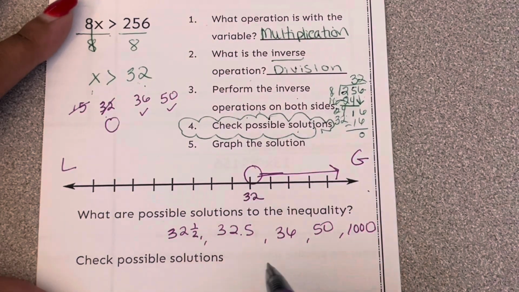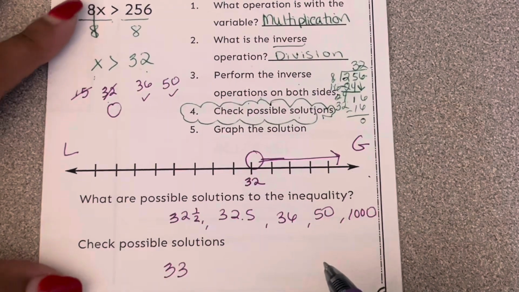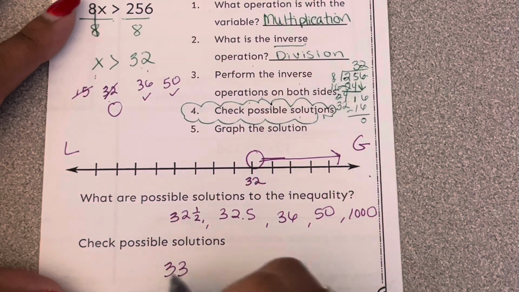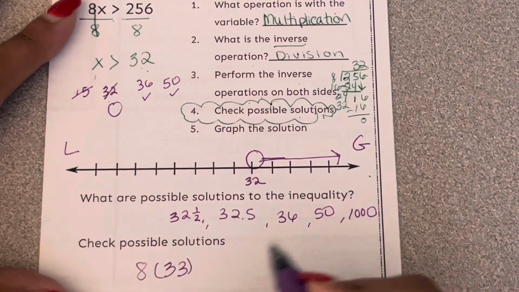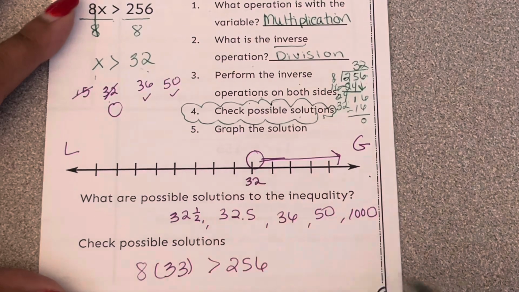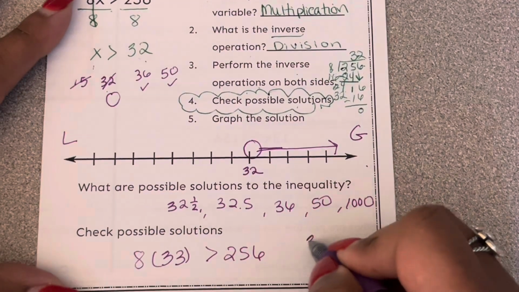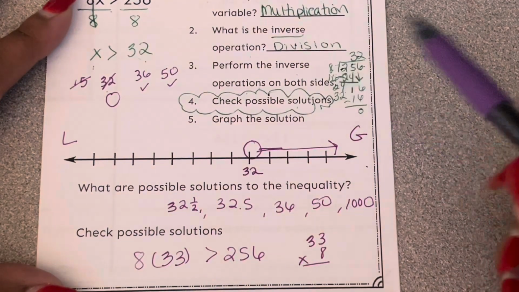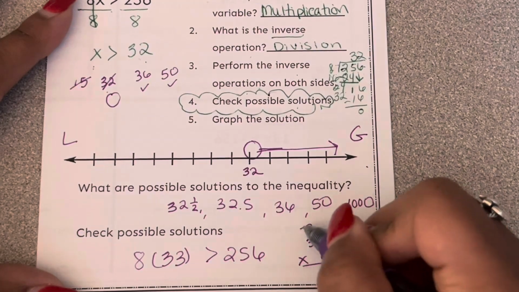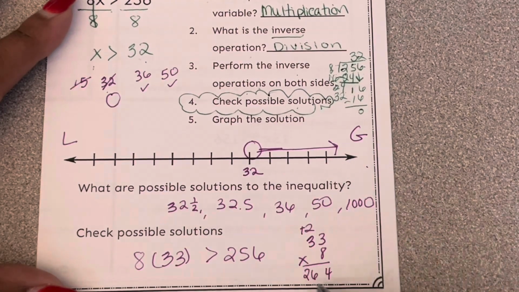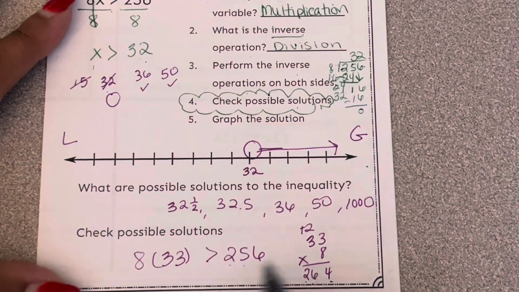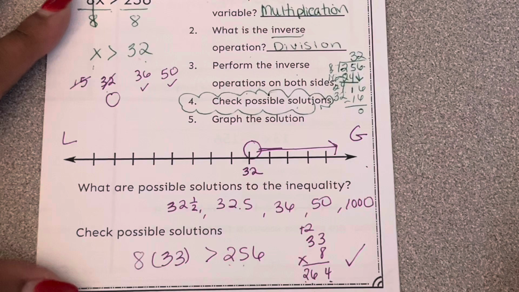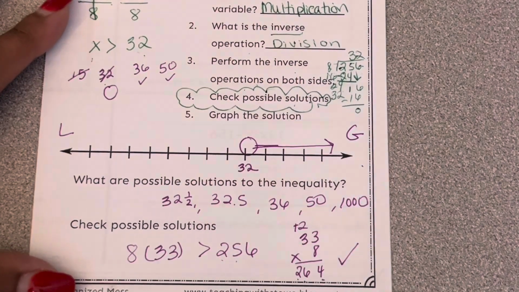Check possible solutions. So let's go ahead and check. Let's check 33. If 33 was x, let's check to see if this is true. So we're going to do 8 times 33. And then I already did my 8s here. 8 times 3 is 24. 24 plus 2, 26. So is 264 greater than 256? Yes, it is. Okay. This is the process. We'll do one more example. Go ahead and open it up.